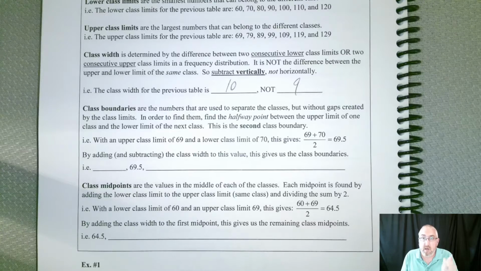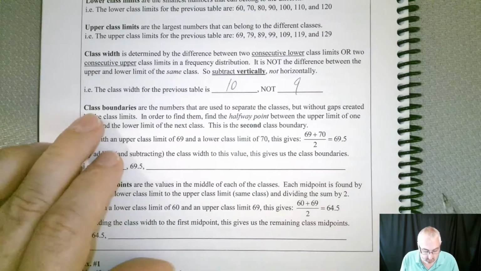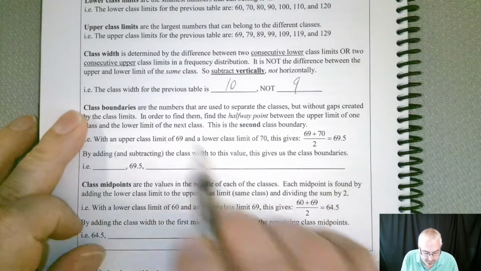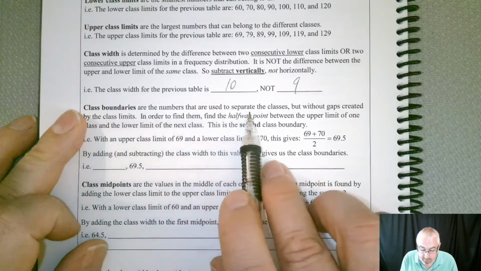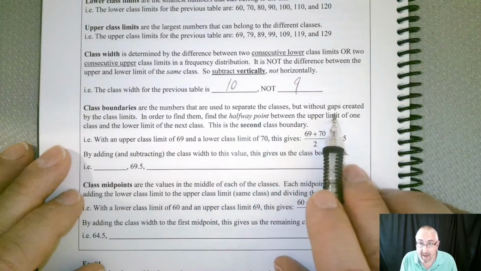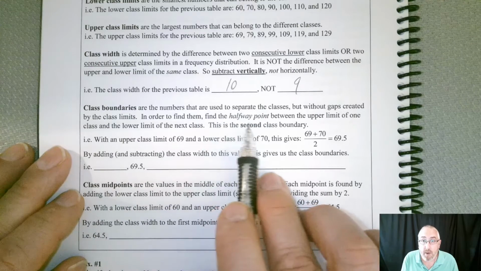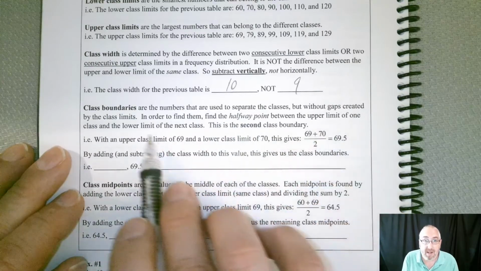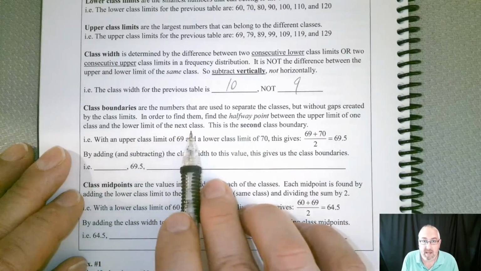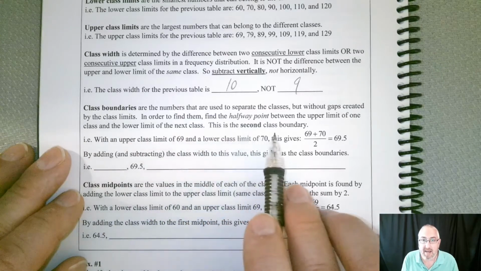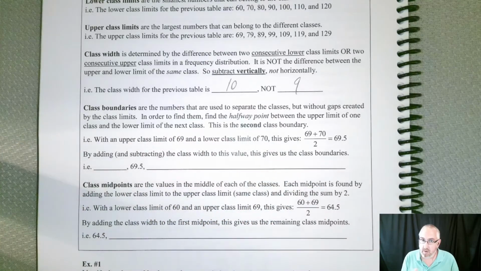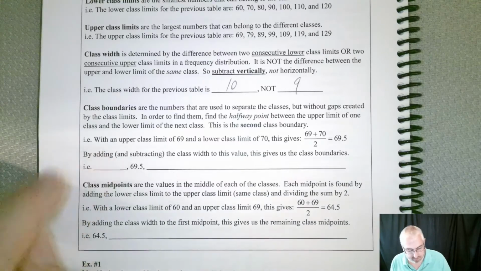The other piece is we can cheat a little bit, because once you know the class width, we're going to be able to cheat to get some of these boundaries, but we do have to get a starting point. So let's read what class boundaries are. They're the numbers that are used to separate the classes, but without gaps created by the class limits. In order to find them, find the halfway point between the upper limit of one class and the lower limit of the next class. This is the second class boundary. That seems a little confusing, but let's go through it with the example.